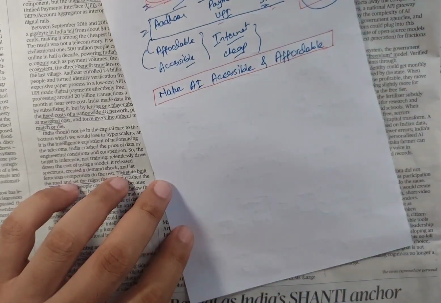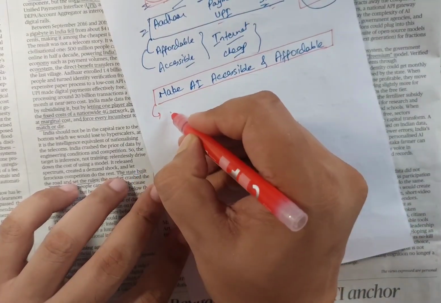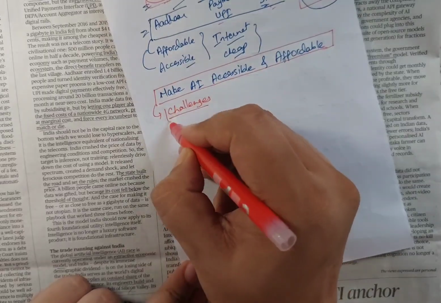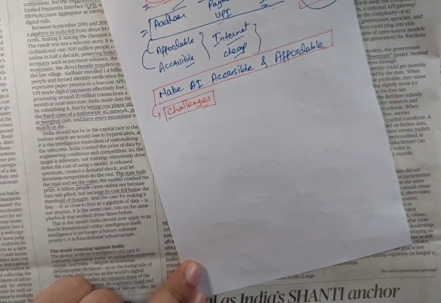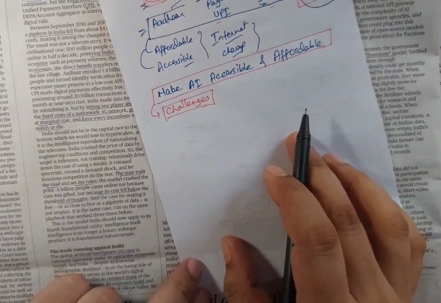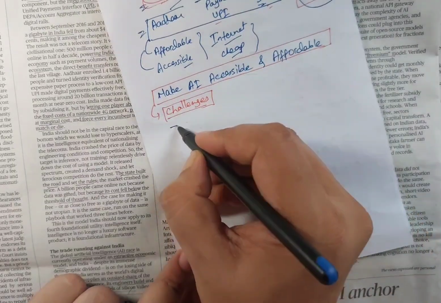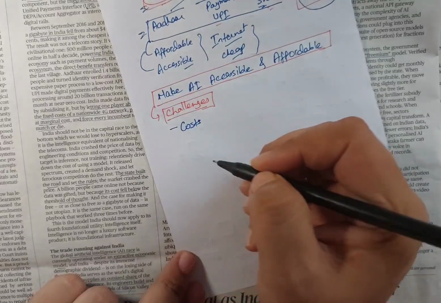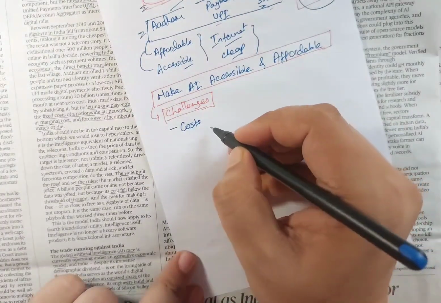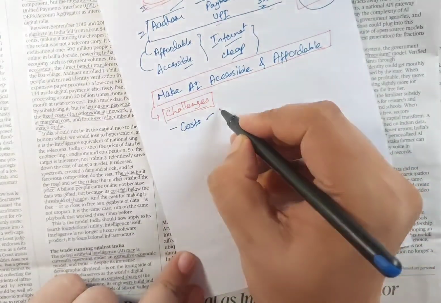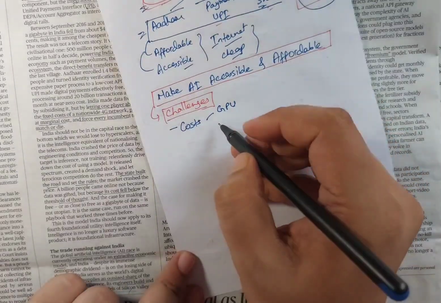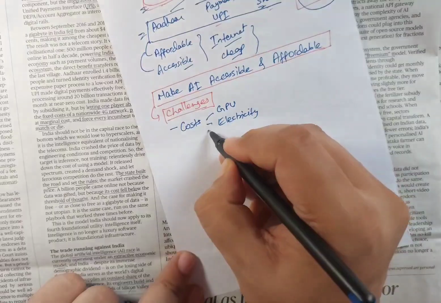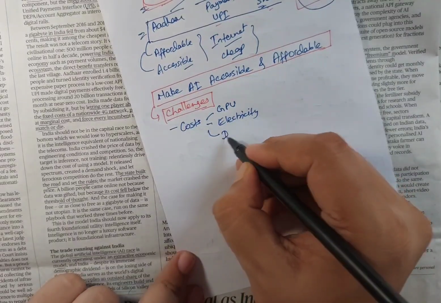For this, you should first understand the major challenges. What are the challenges that restrict AI from becoming accessible and affordable? The first major challenge is the costs of building an AI. These costs basically relate to GPU, we will explain it in a while, relate to electricity, and relate to data centers.